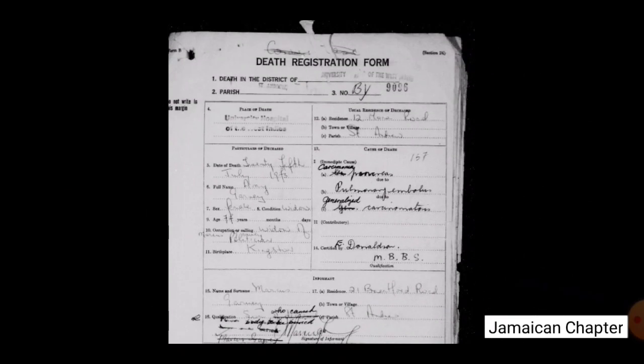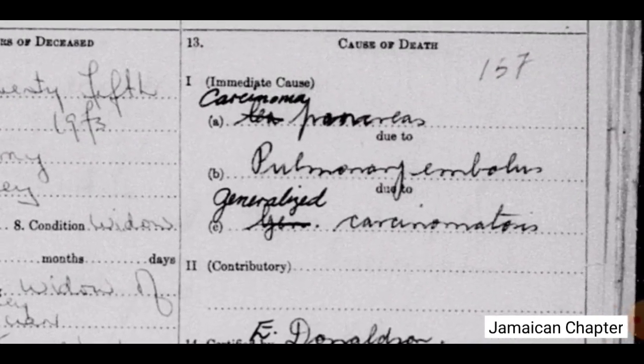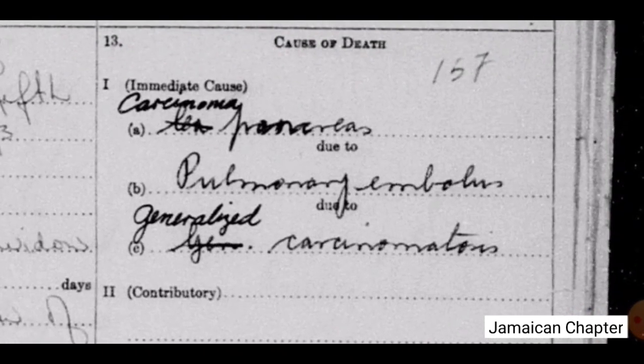Now, let's look over on the right side of the form. Over here on the right side of the form, we're looking now at cause of death. And this is what the video is primarily about. Remember, as I said, that a death registration form will tell the cause of death. And even if the cause is not known, then something will be placed there, to show the status of the investigation into her death. So on her death registration form, it says cause of death. Immediate cause is carcinoma pancreas. So that's the first cause.